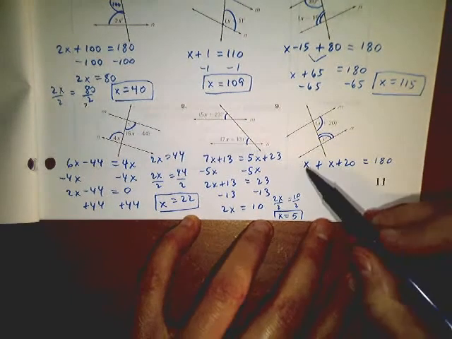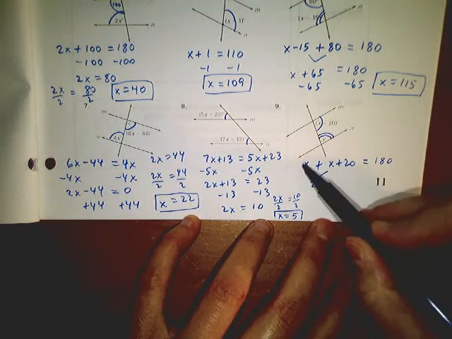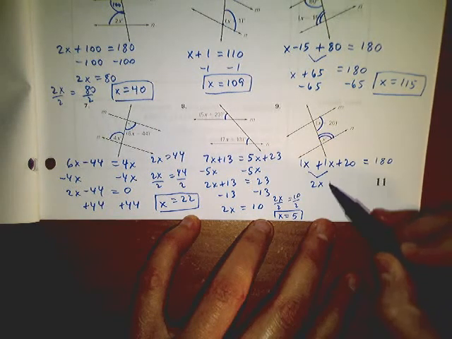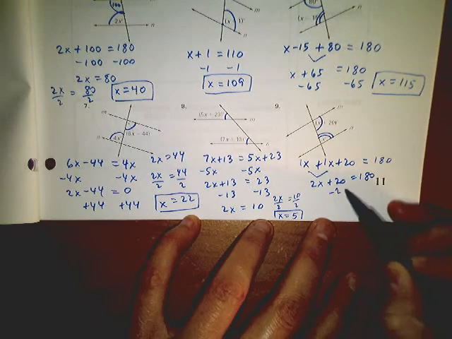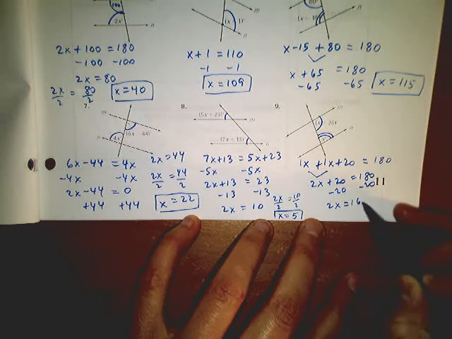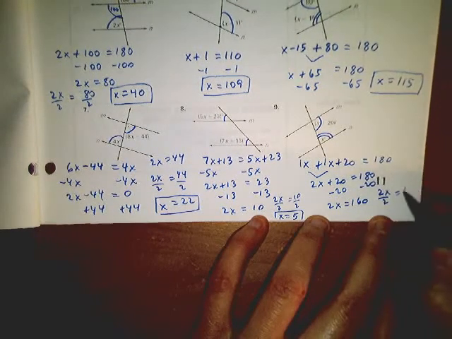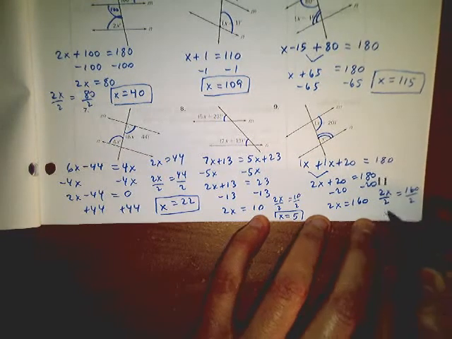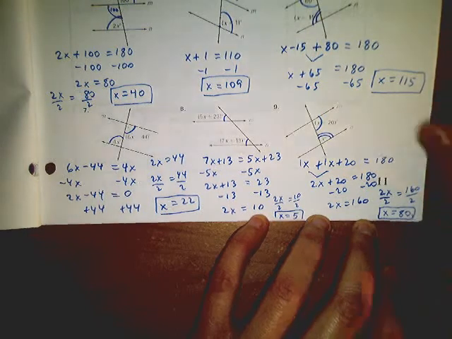Now the way we solve this when we have variables on the same side is we simply combine like terms, so we get 2x because this is 1x and 1x. And I would then subtract 20 on both sides, so I'd get 2x equals 160. And then dividing both sides by 2 gives me 80 for my x value.